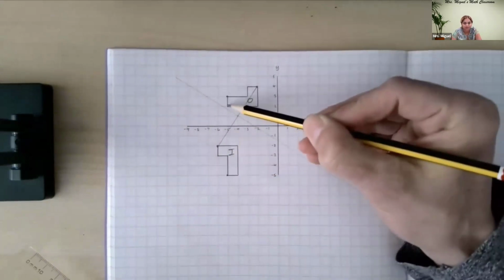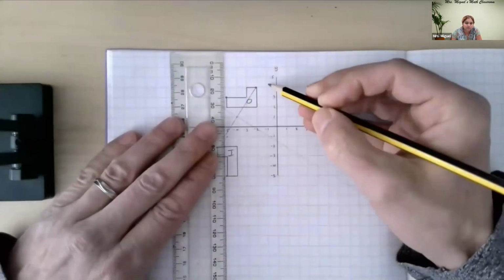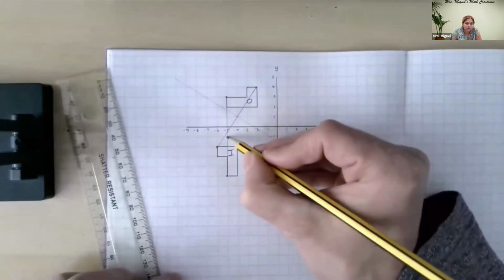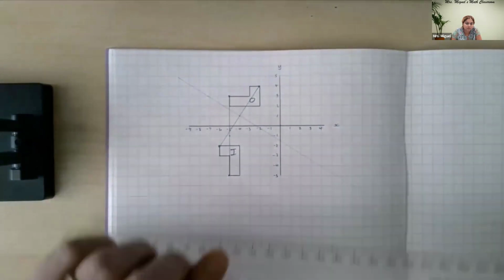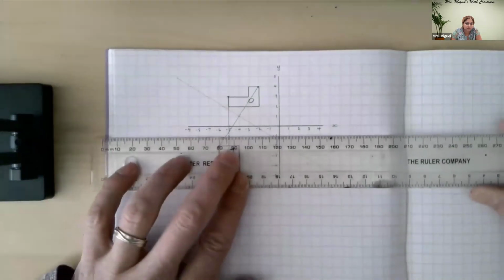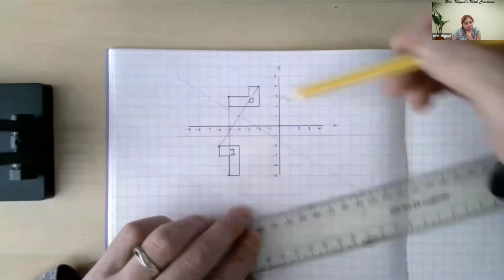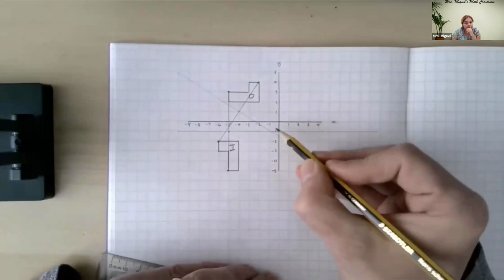So halfway will be 1, 2, 3, 4 there. So draw the line joining them. That point there is halfway between. So let's do a perpendicular line with that, going through there. Now my 2 perpendicular lines that I drew, they meet just about there.